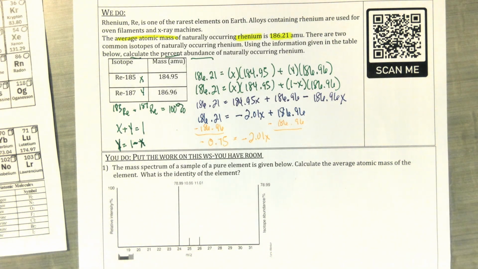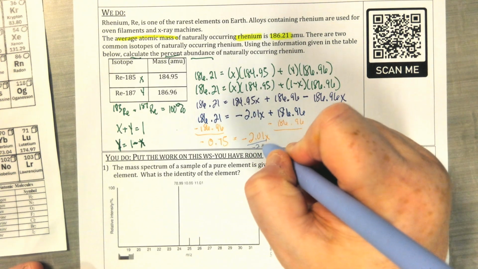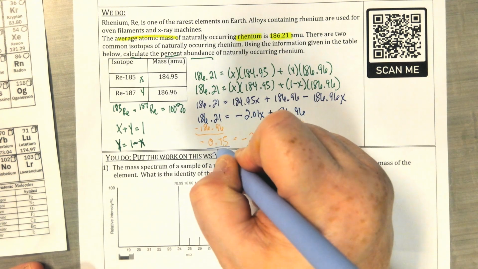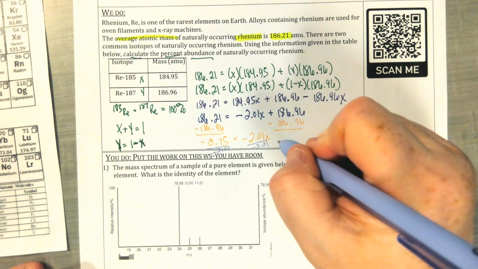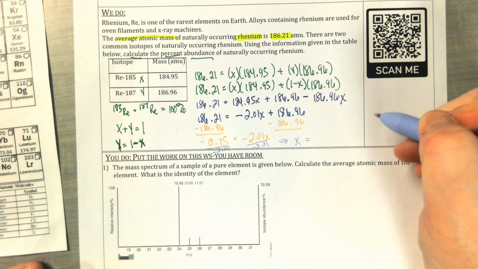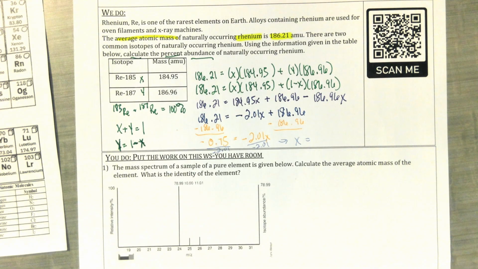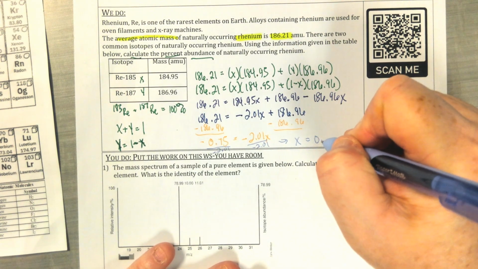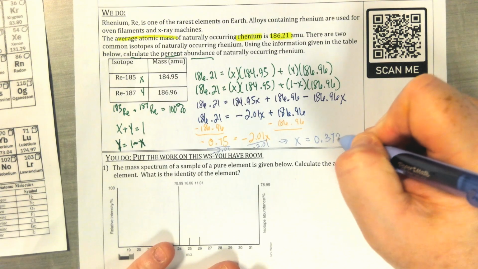Okay? So we're getting there. You got to kind of go through some steps. Now we got to isolate x by dividing. So if I take negative 2.01 and divide it on both sides, I get x equals, because you take negative 0.75, divide it by negative 2.01, you're going to get x equals 0.373.